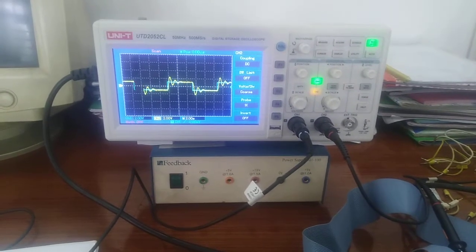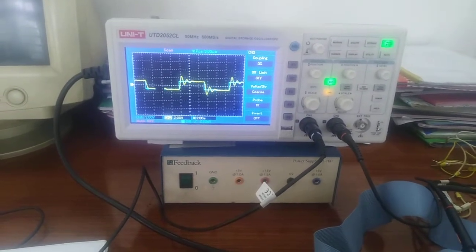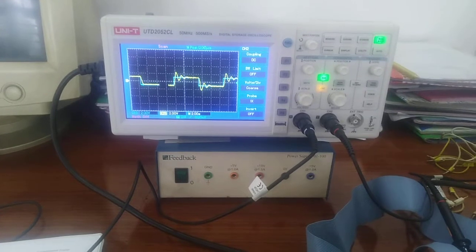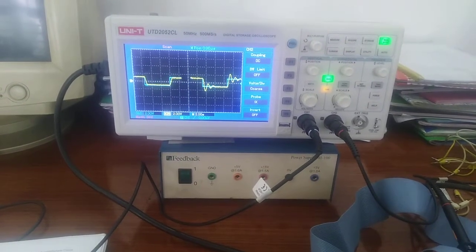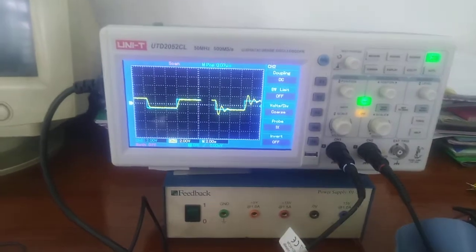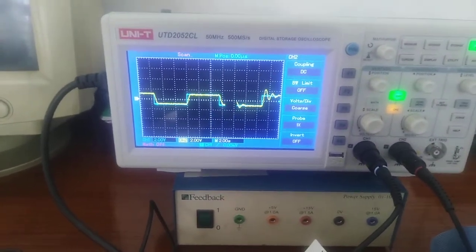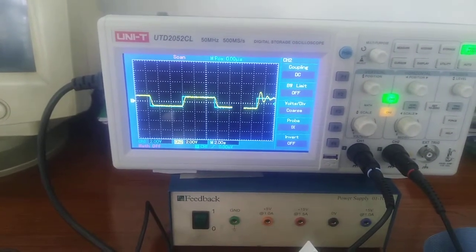And keep in mind, dear students, that this example is the feedback compensation, where the controller is employed in the feedback. So you can see here it's a very smooth response. The input square wave is followed by the DC motor.